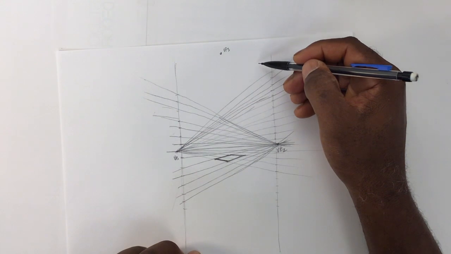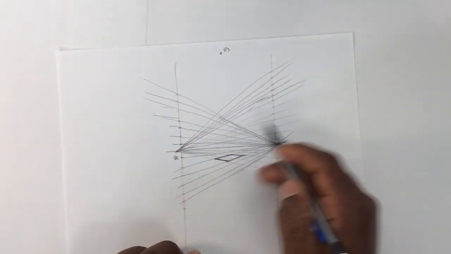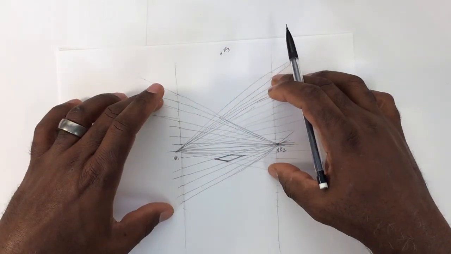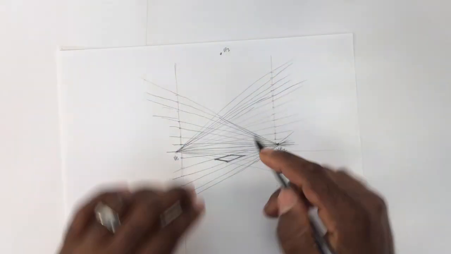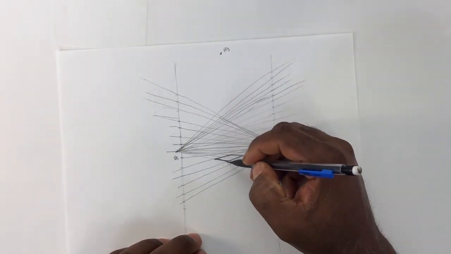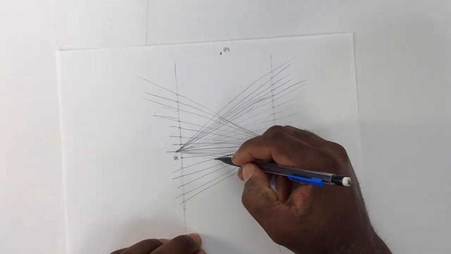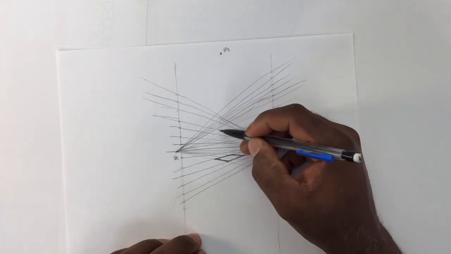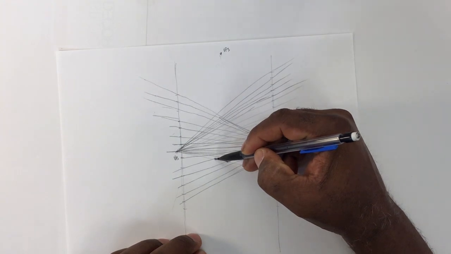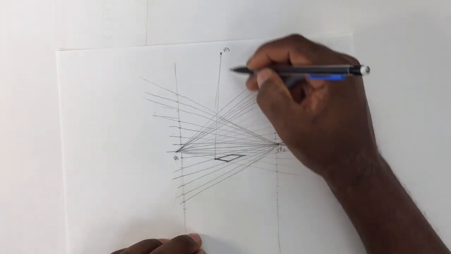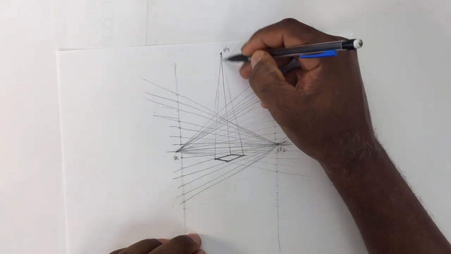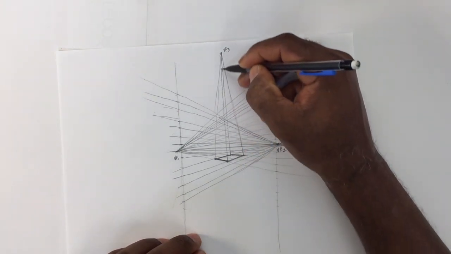I prefer to just deal with these two because you already have so many lines as it is right now. And I think it's just easier to just have these two, deal with the horizontals, and then when you have to deal with the verticals, once you've plotted where your base or the top of your box is going to be, you just project those corners to your third vanishing point and complete your box as needed.